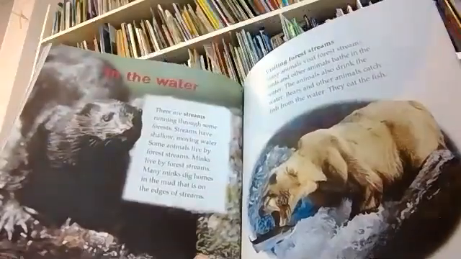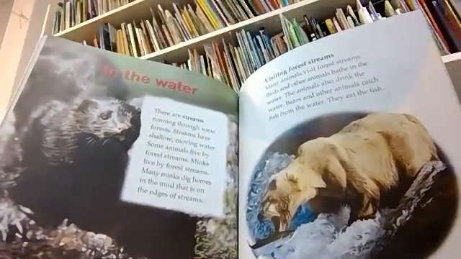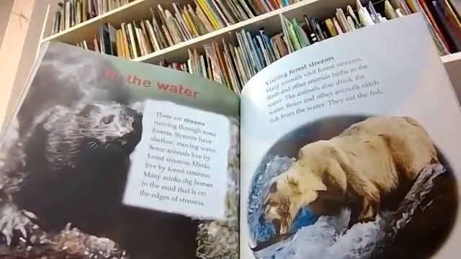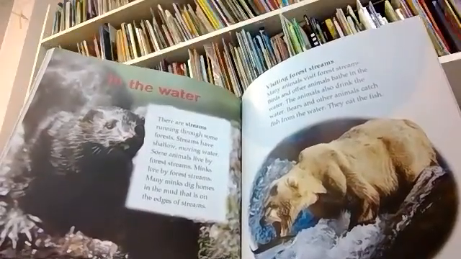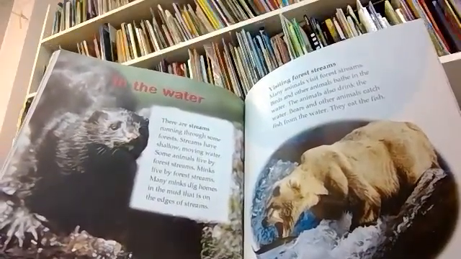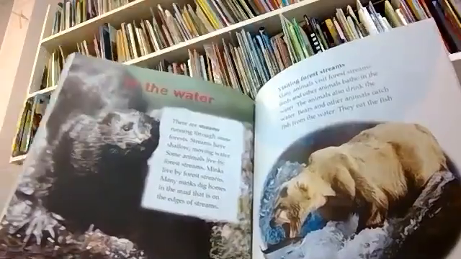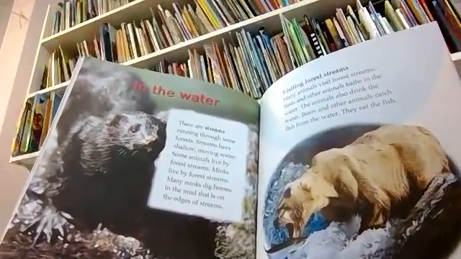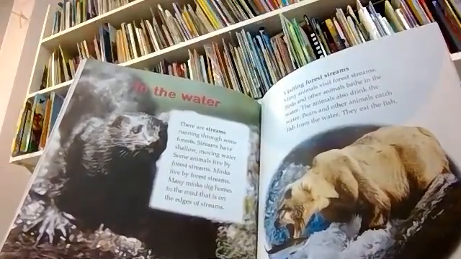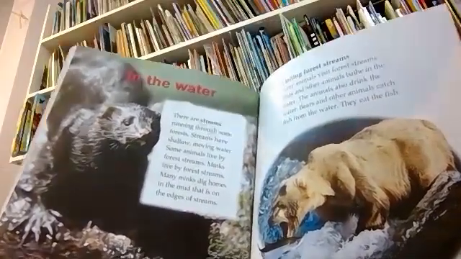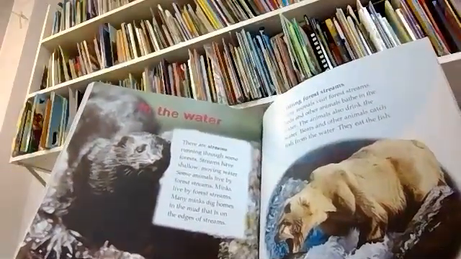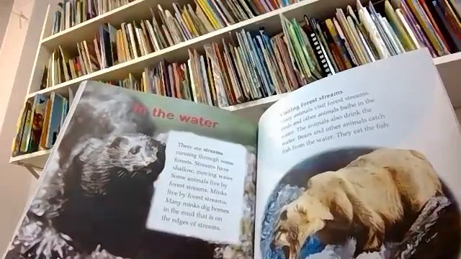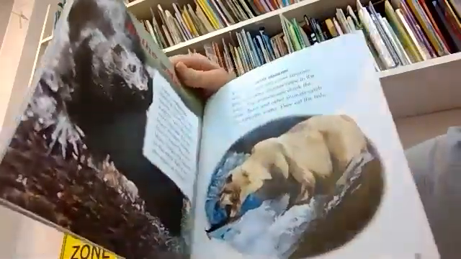There are streams running through some forests. Streams have shallow, moving water. Some animals live by forest streams. Minks live by forest streams. Many minks dig homes in the mud at the edge of streams. Ooh, could you imagine making your home out of mud? I don't know about that one.